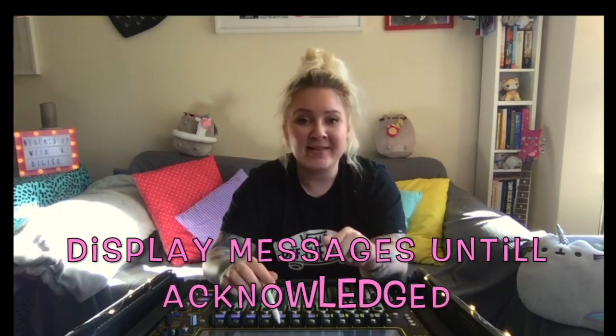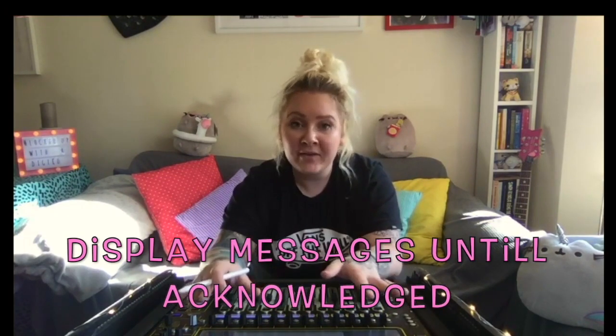Our last and final option is display messages until acknowledged. All it means is that any error messages or warnings that are displayed on the screen will stay on the screen until you manually disable them. This is really useful if you're going to be away from your console for a certain amount of time, or if you step away to have a break. If you're not there to see your console, you'd like to know if there are any errors present before you go back into mixing again.